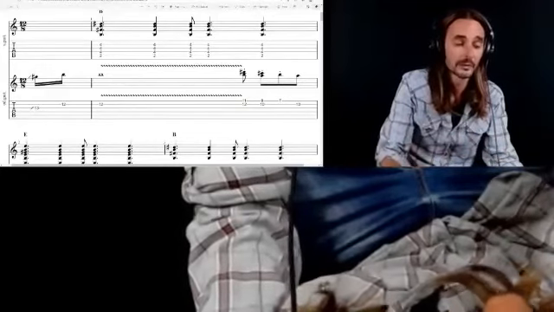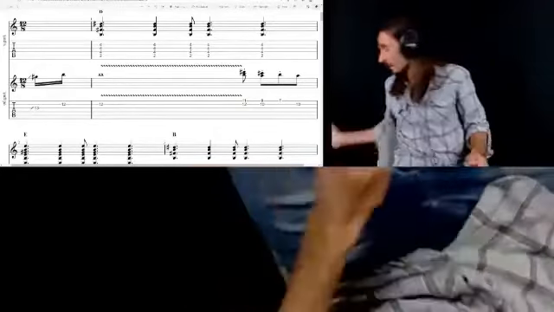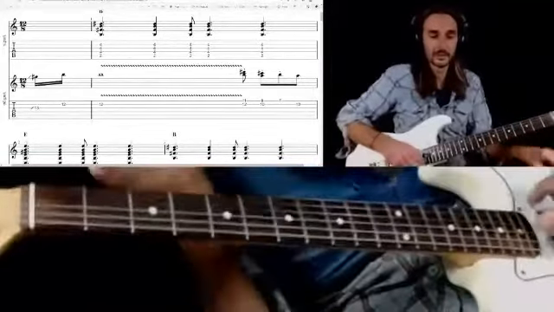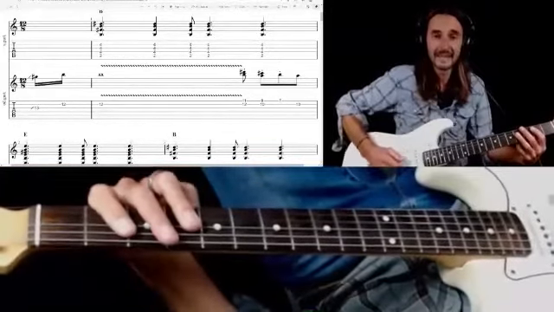So Sugaree was written in Mixolydian mode. Let's just go over that real quick, and then we'll stop for some questions. So the intro goes B to E, right?